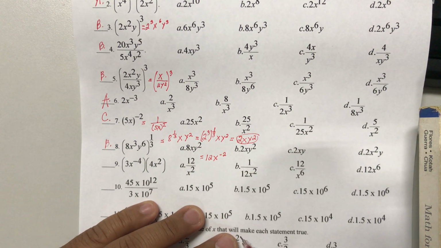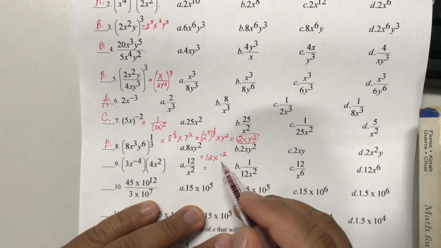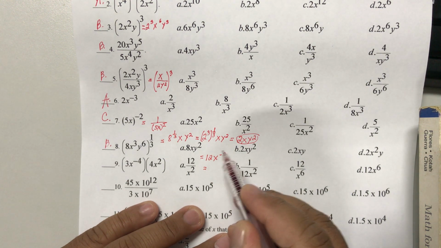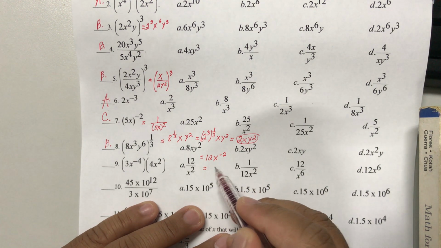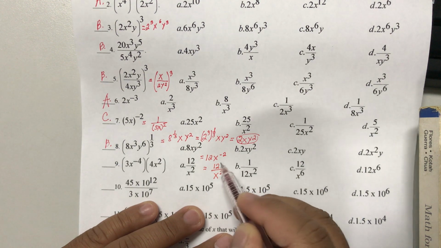But since 12x to the power of negative 2 is not yet a final answer, you have to take the reciprocal of x to the power of negative 2 to make the exponent positive. So, that's 12 over x squared.